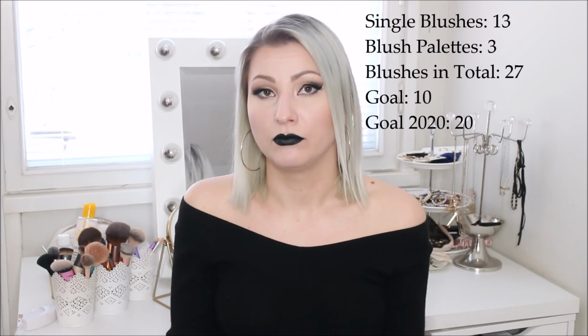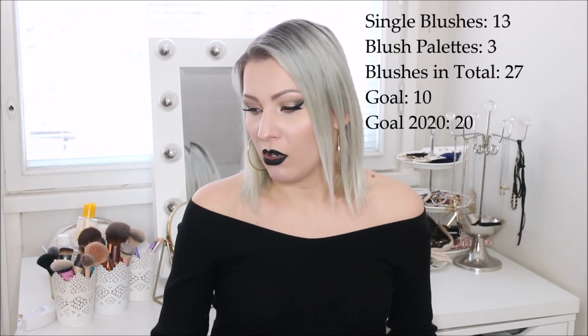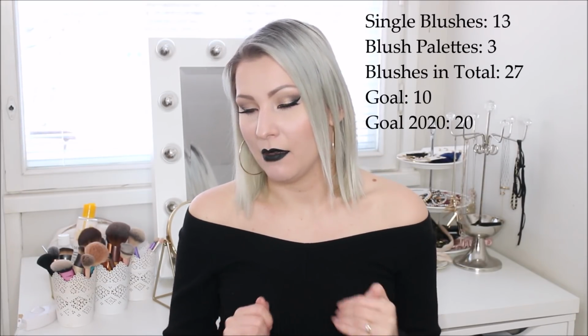And this is ridiculous because I only use the same neutral blushes. I did set here a goal of 10 blushes for my collection, but I actually don't know if I need even this much, but it will take so long for me to get even to 10. But I did set a goal that in 2020 I hope I have 20 blushes.